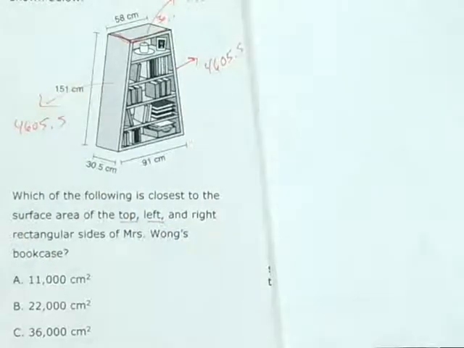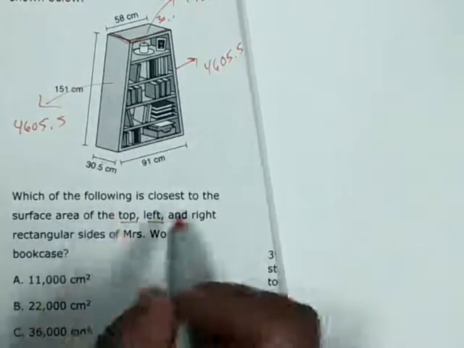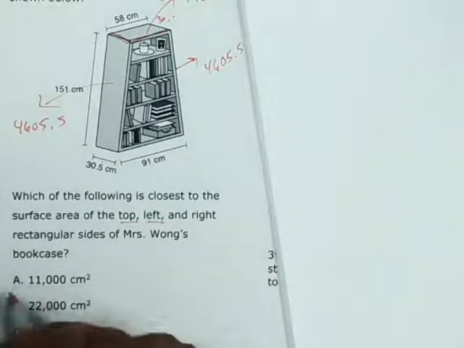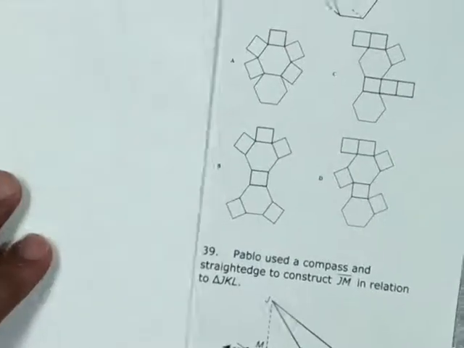So I need to add those three together. And I get 1098. Which of the following is closest? So that's going to be that one. 11,000 would be the closest to the area. 38.